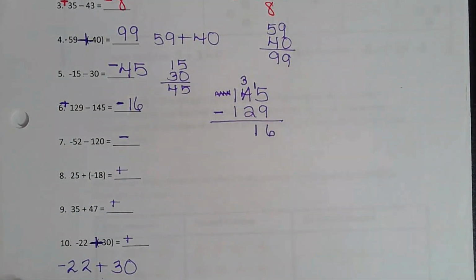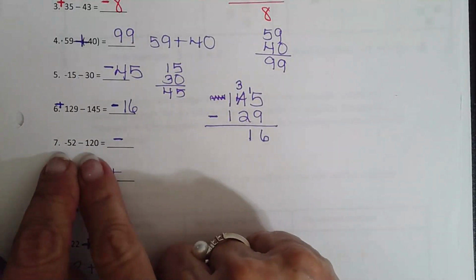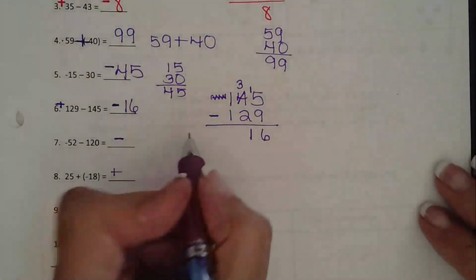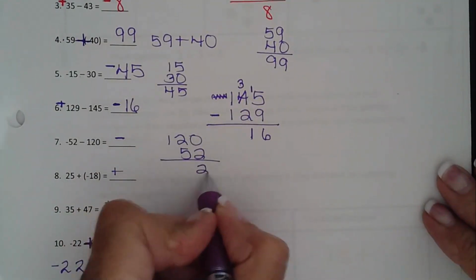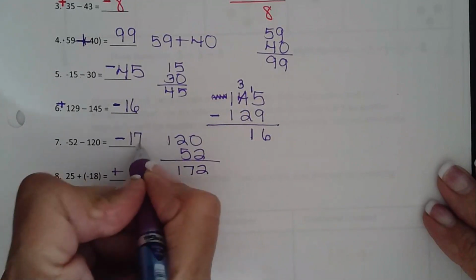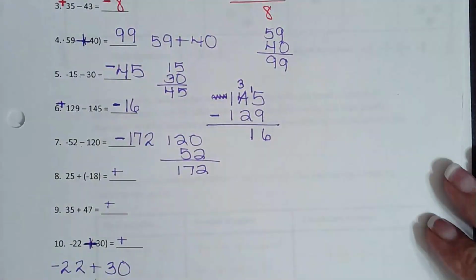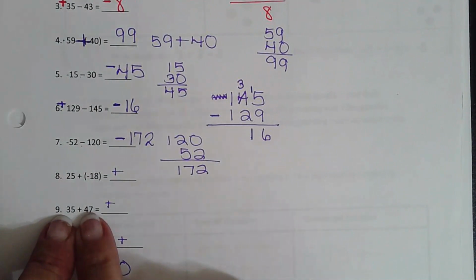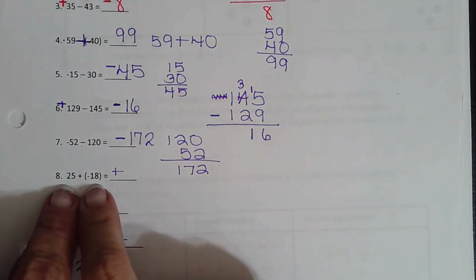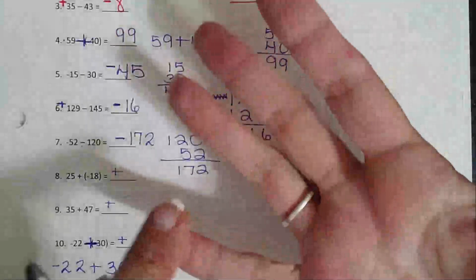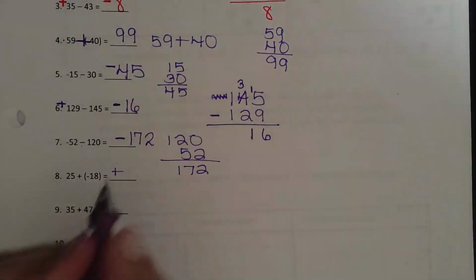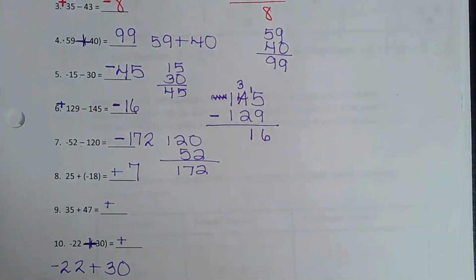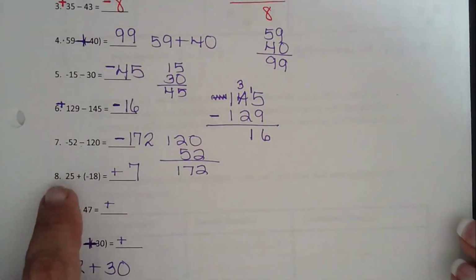Then decide whether you're going to add or subtract. Signs same, so we add 120, 52, 2, 7, and we already have our sign there because we kept the sign of the larger. Signs different, when they're different we subtract. So 19, 20, 21, 22, 23, 24, 25, that would be 7. Sometimes it's easier just to count on your fingers when it's not too far. Keep the sign of the larger, plus.